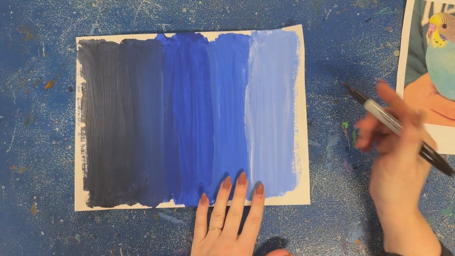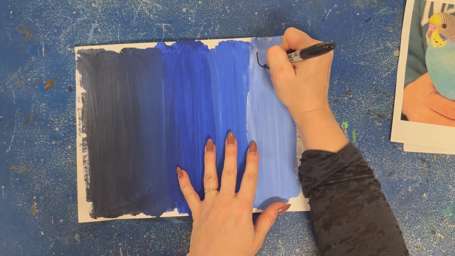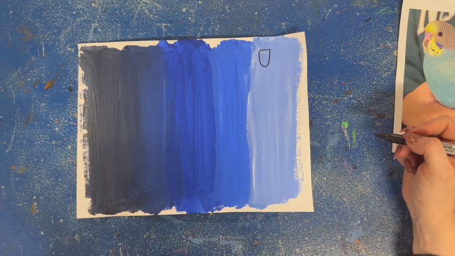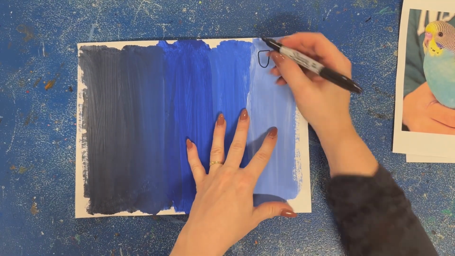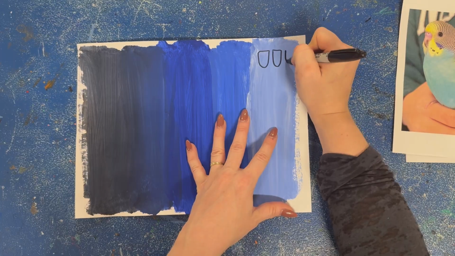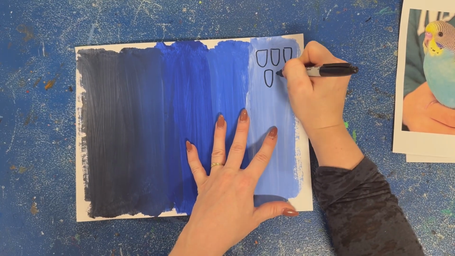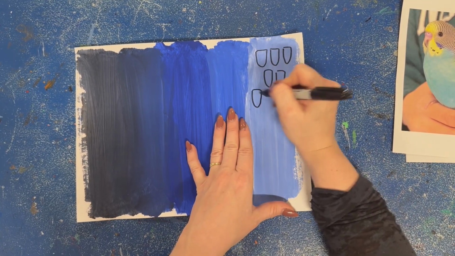Now when you draw your feather patterns, you might notice that Miss Buettner has drawn one for you. That's because I want you to see what size you should be copying for the feathers. Of course, you can make your feathers look a little bit different than mine. That's totally fine, because not all feathers look the same.